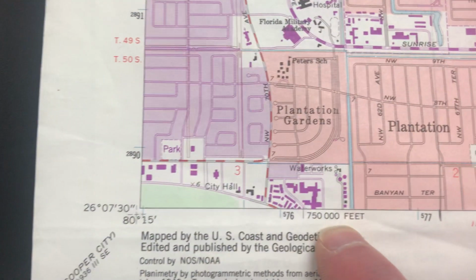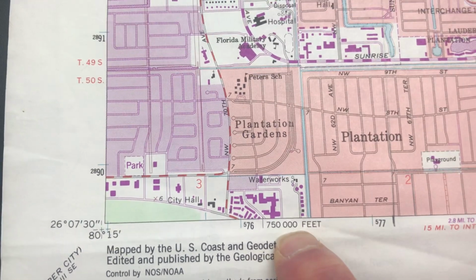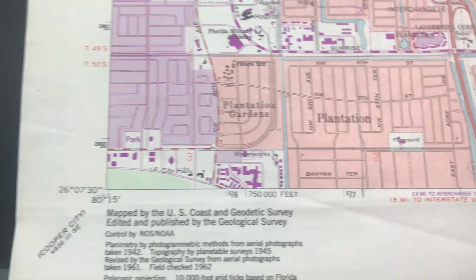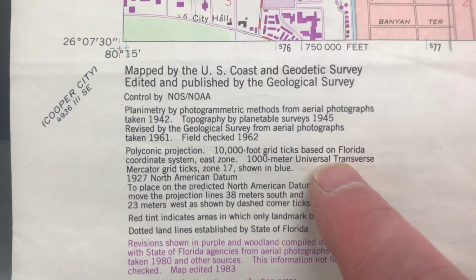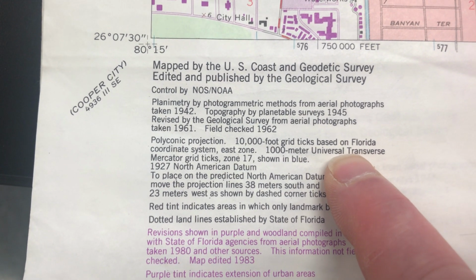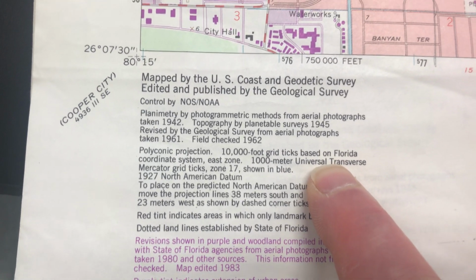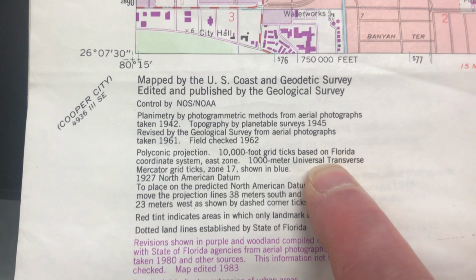And then somewhere along here, there's another one. Actually, I don't see another one. Well, that's the northing. And then somewhere here, we have the easting. See, here we have the 750,000 feet east in the state plane system. And you know it's state plane because it's in feet. Engineers in the United States still use feet. So where it says here, the 10,000 foot grid ticks based on Florida Coordinate System East Zone, it's referring to the state plane coordinate system. As I say, I'll explain what that is, and you need to know what it is, but you don't need to do anything with it.